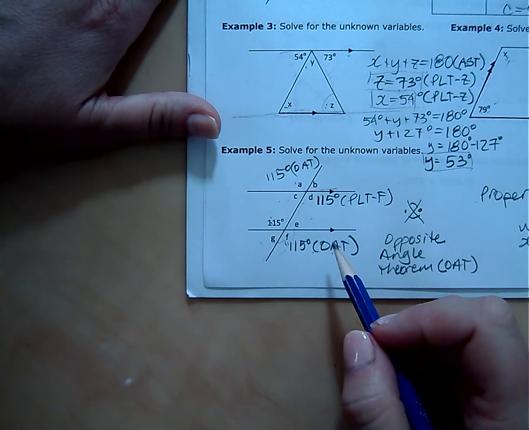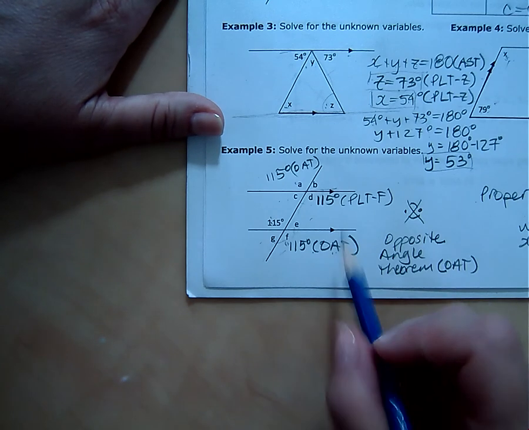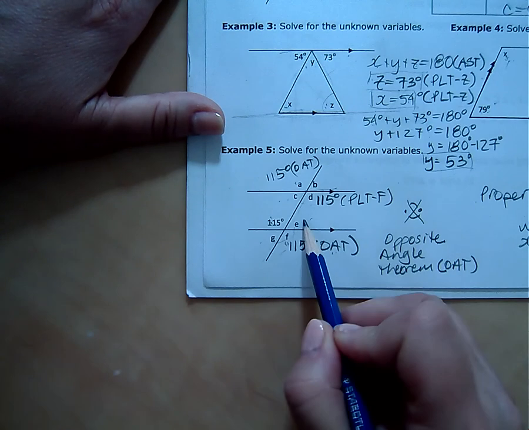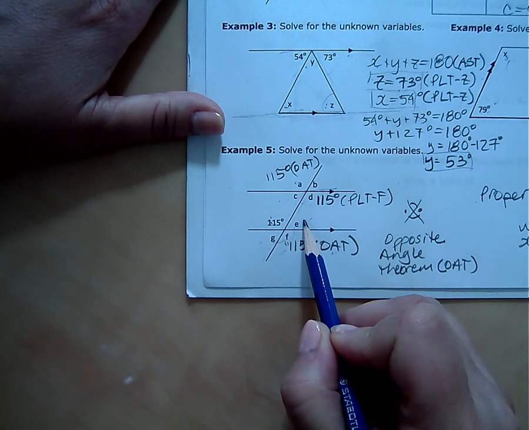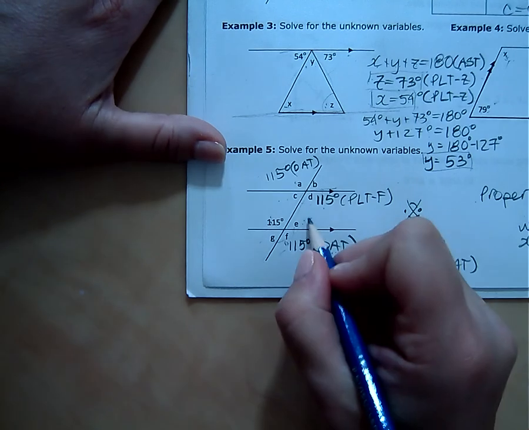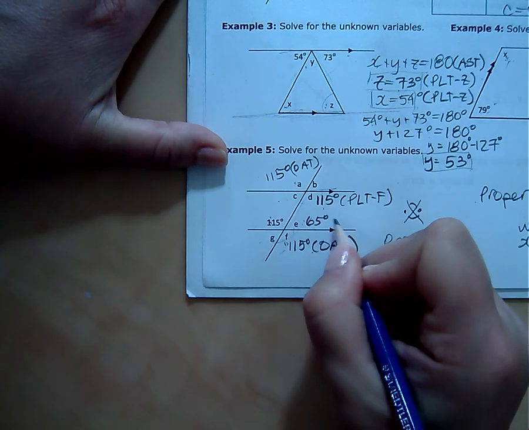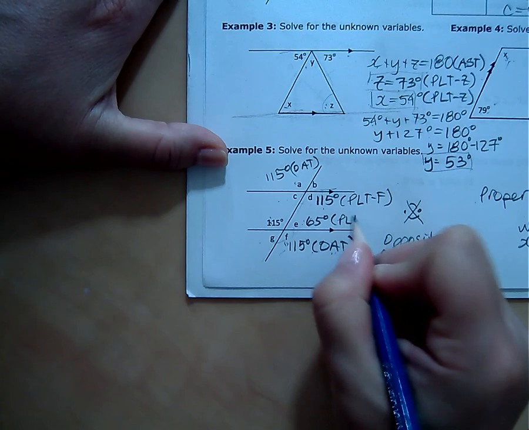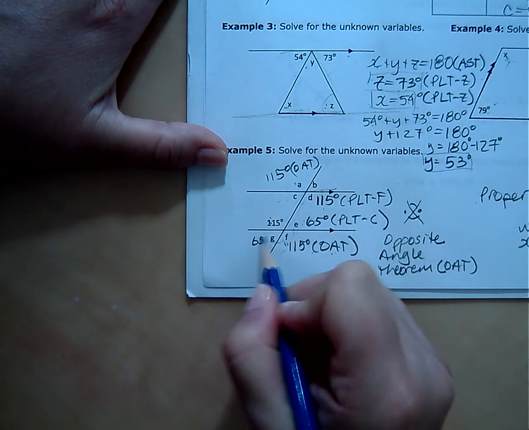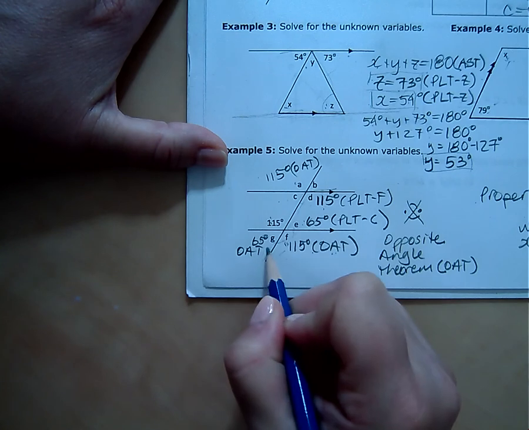Alrighty. Now, we also know that from the C pattern, this plus this is 180. So 180 minus 115 is 65. So that's 65 because of PLTC. And then, of course, that's 65 because of OAT.